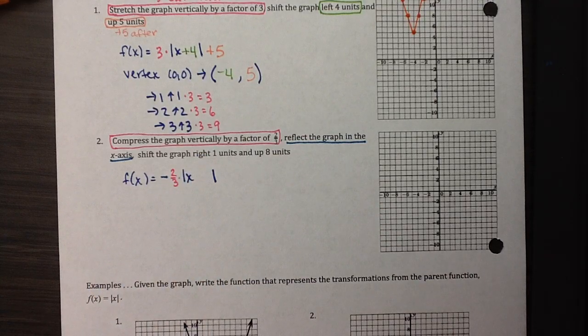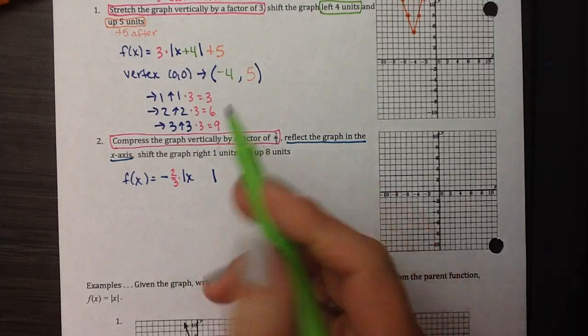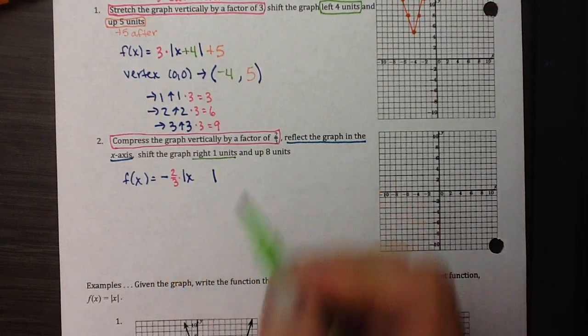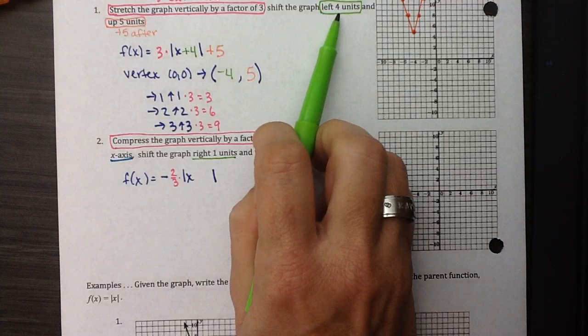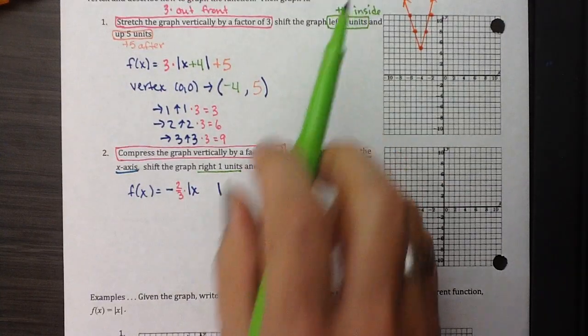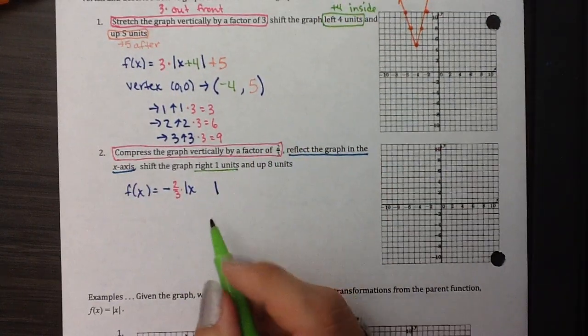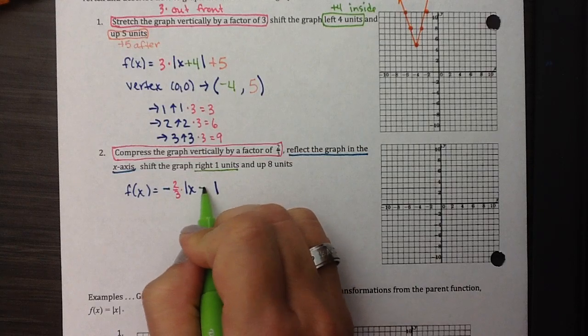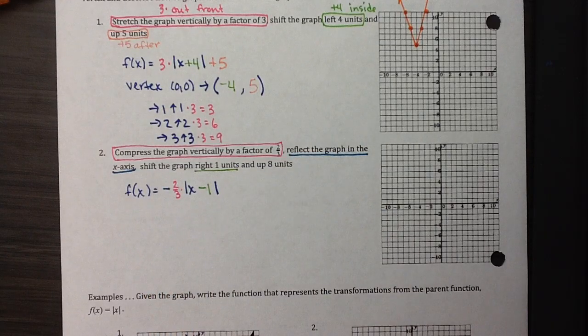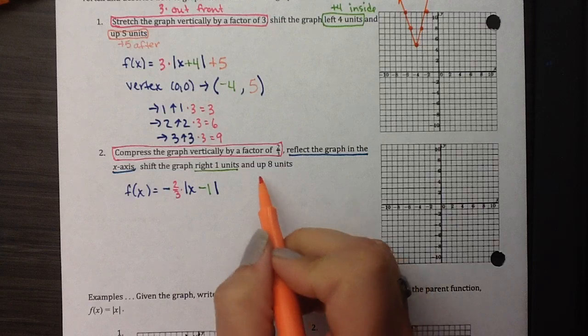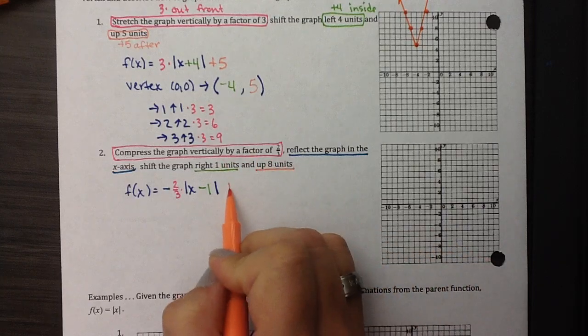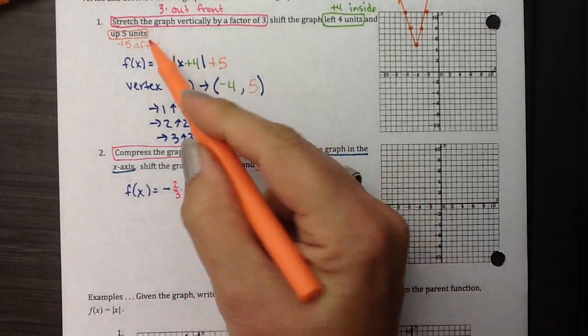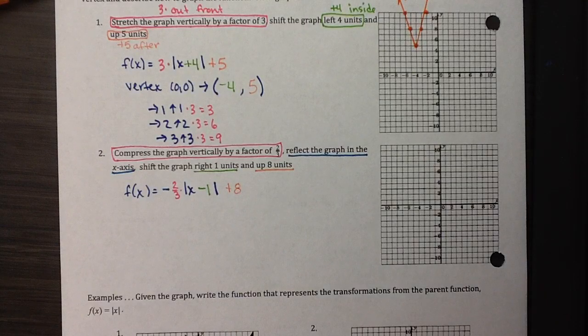Then we are going to shift the graph right 1 unit. Now when we shifted left, we had to add inside. When we shift right, we have to subtract inside. So it's going to be x minus 1. And then up 8 units, we'll just add the 8 at the end like we did with the 5 up there.